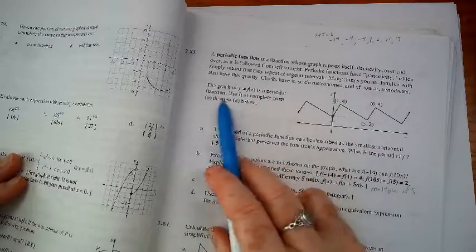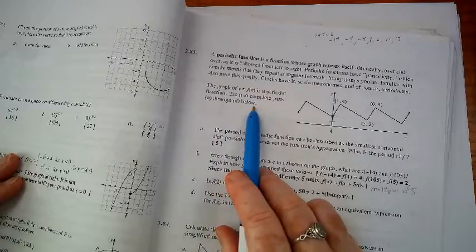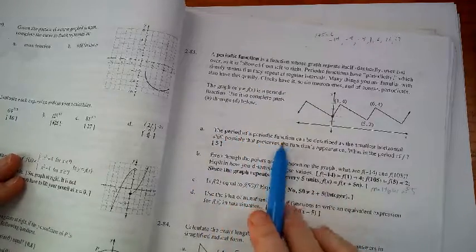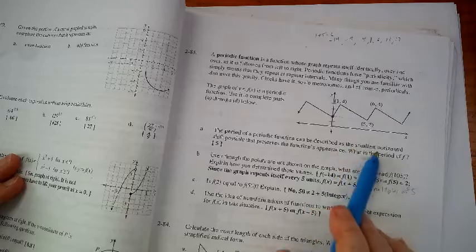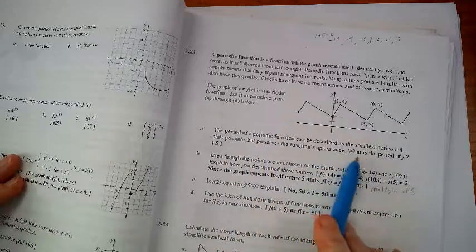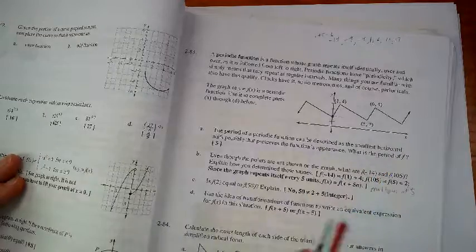The graph of y equals f of x is a periodic function. Use it to complete parts A through D below. So it says the period of a periodic function can be described as the smallest horizontal shift possible that preserves the function's appearance. What is the period of f?